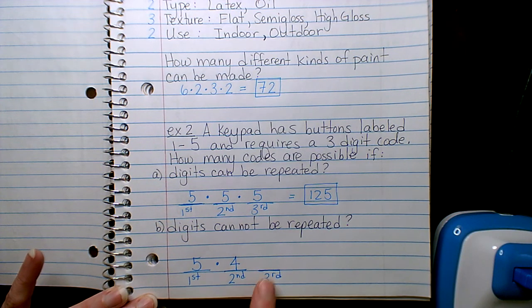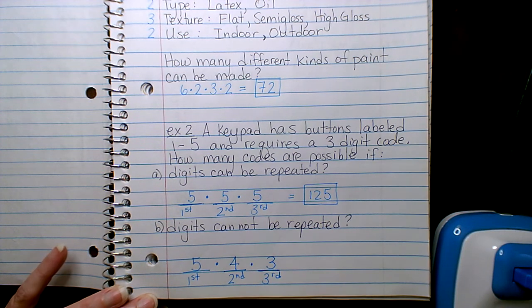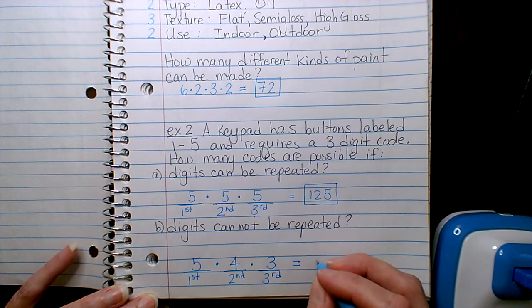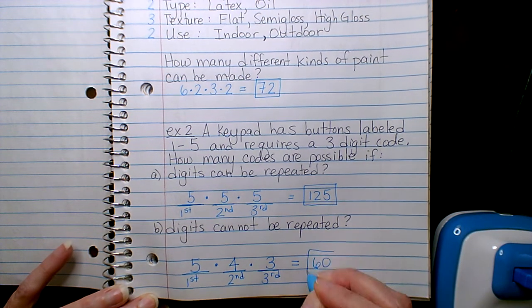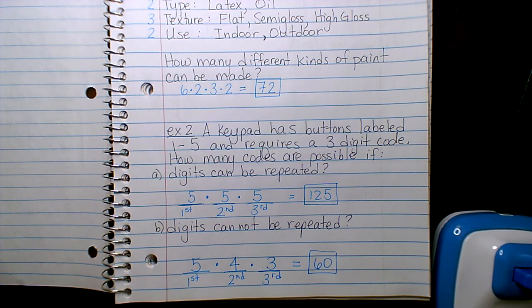Once I've used these 2, I can't repeat either one of them. So I'm down to only 3 choices. So let's see, 5 times 4 times 3, that's 20, times 3 is 60. So we certainly have a lot less options.